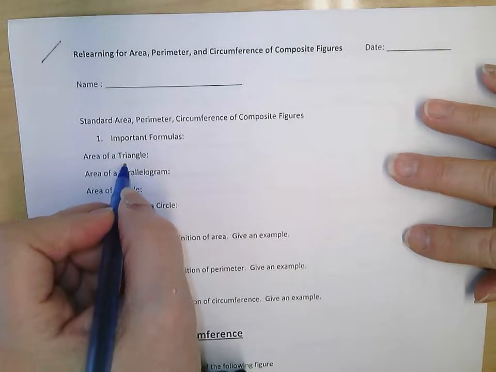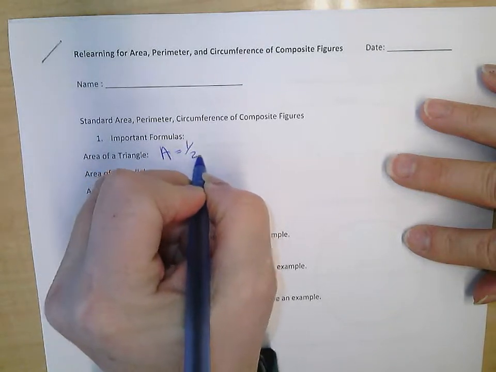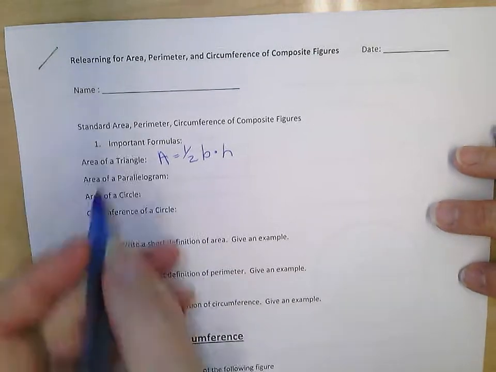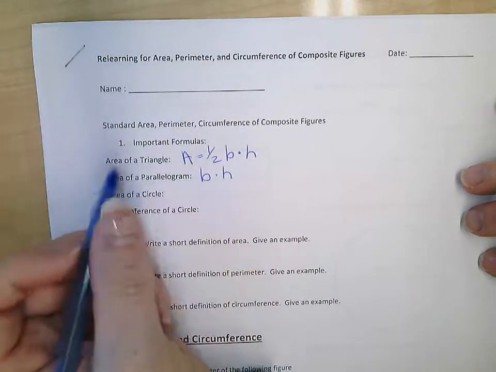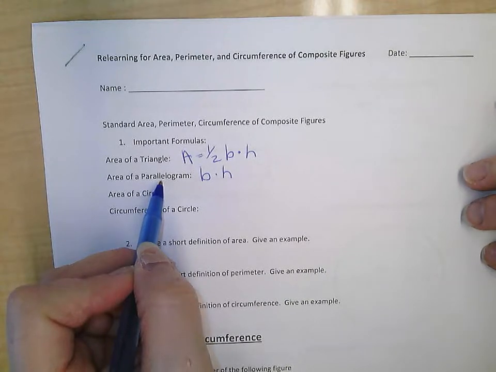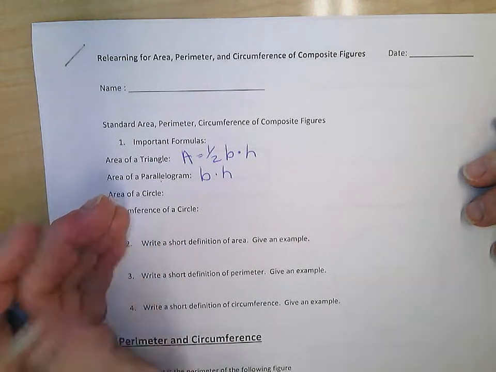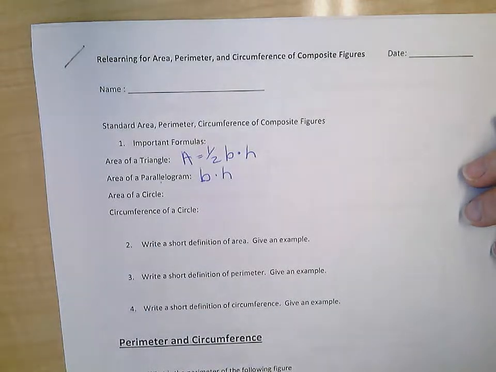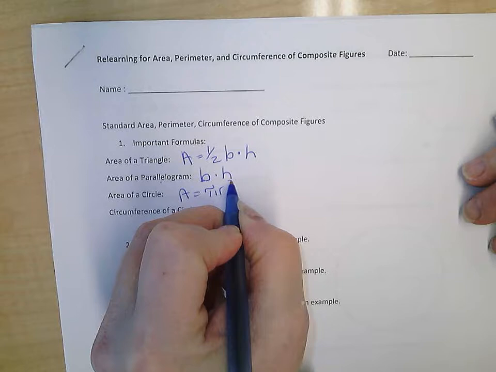The important formulas that you are going to need to memorize: the area of a triangle is 1/2 the base times the height. The parallelogram is base times height. This includes rectangles and squares as well as figures that are parallelograms that are on the slant. They have to have their sides parallel. The area of a circle is area equals pi r squared.